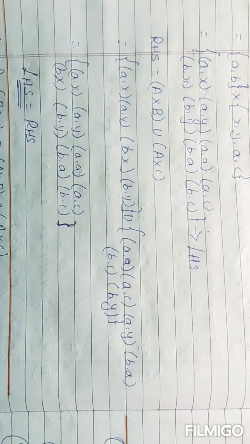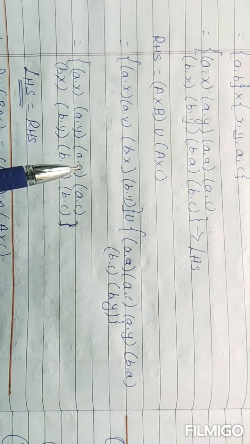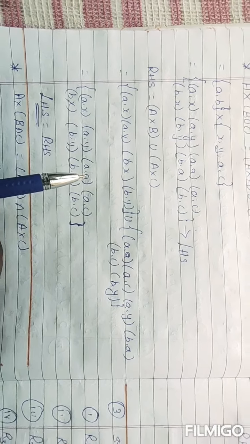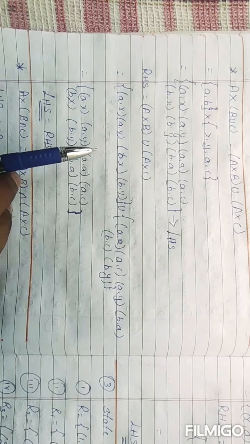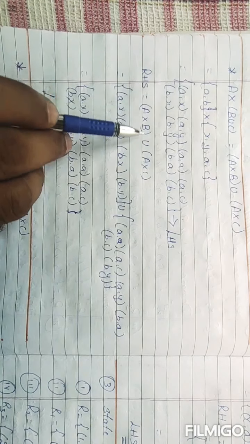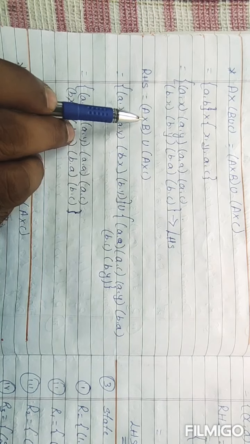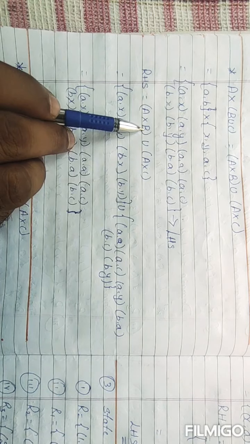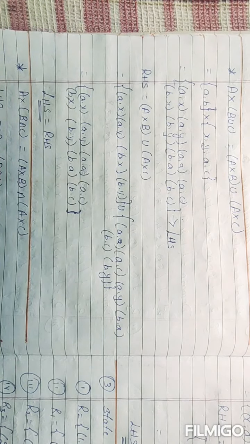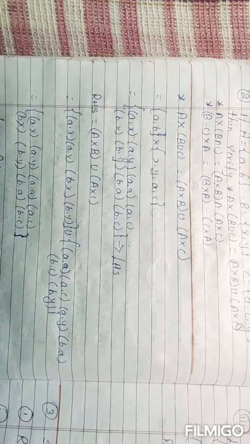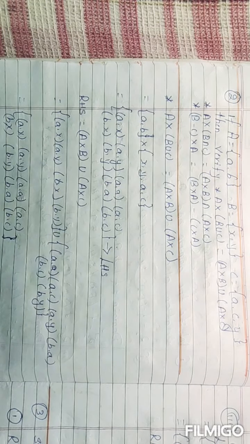So we need to take A cross B, which means we need to find the cross product of A and B. First, what are A and B?